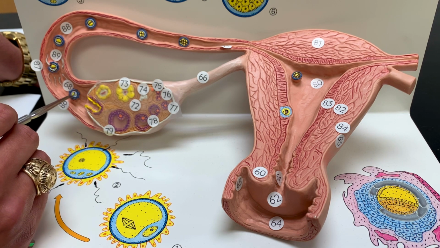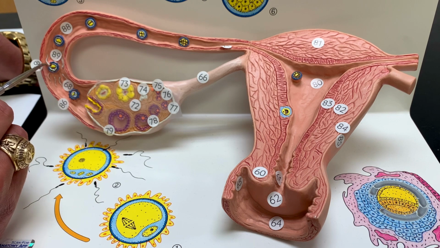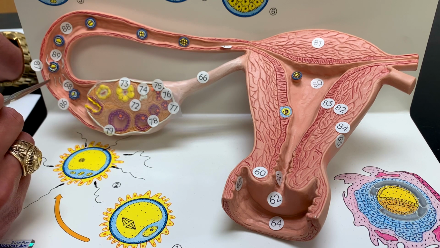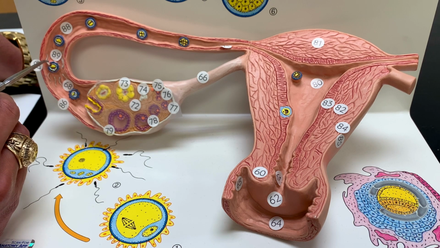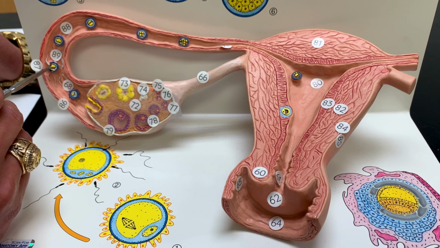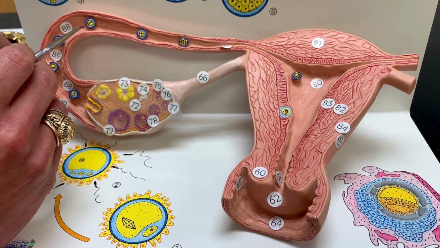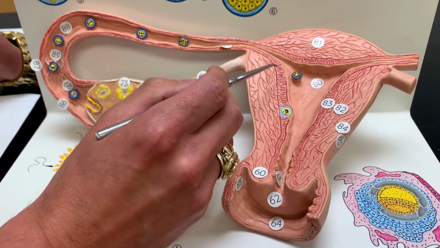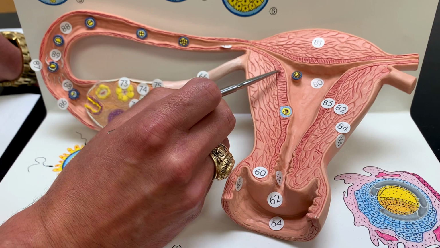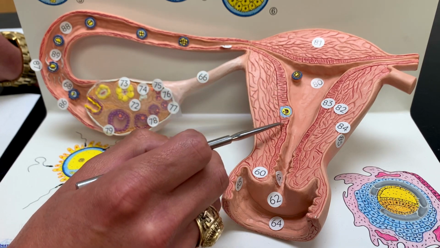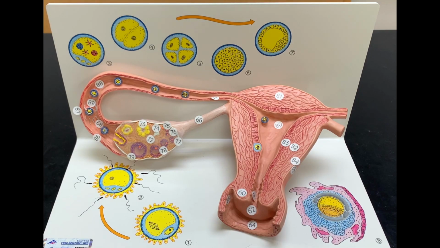So then once ovulation occurs, this is the spermatozoa or the sperm cells. Once they fertilize this secondary oocyte, it becomes an ovum, and then it goes through different stages until it gets implanted here within the endometrium. Now let's discuss the stages of fertilization.